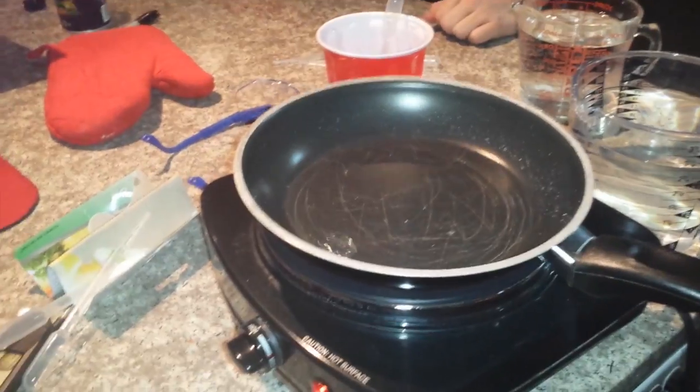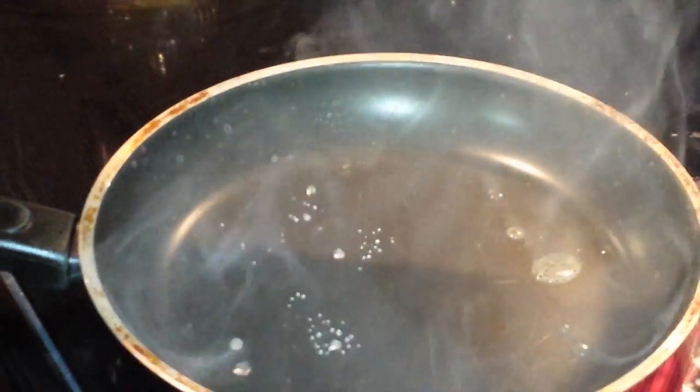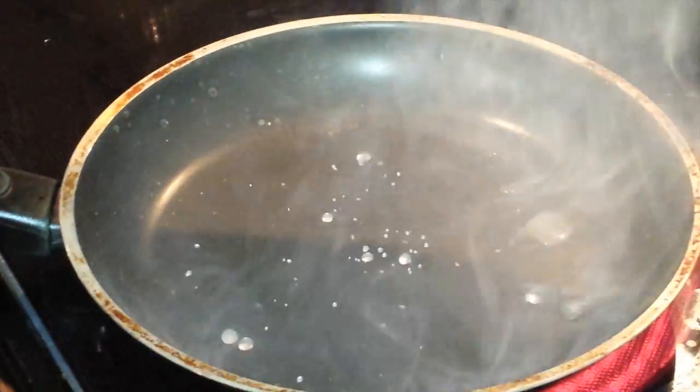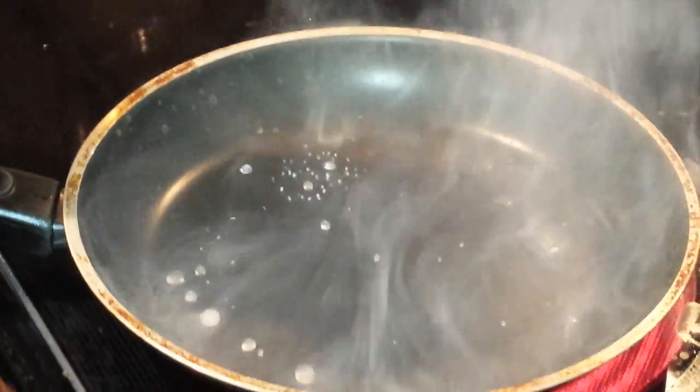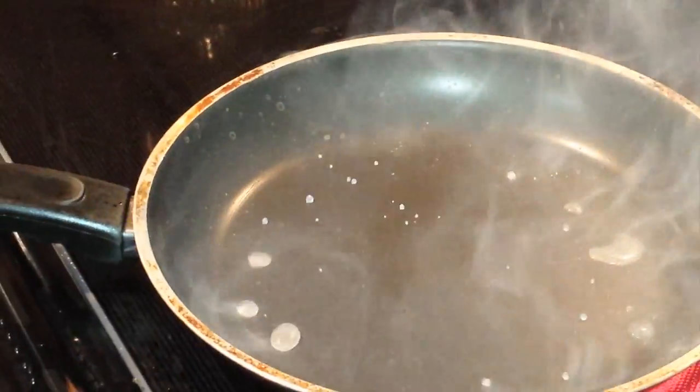float on the pan. It is also common practice in cooking to use the Leidenfrost effect to test the temperature of pans. Chefs will commonly drop water into their pans, and if the Leidenfrost effect occurs, they know the pan is hot enough.